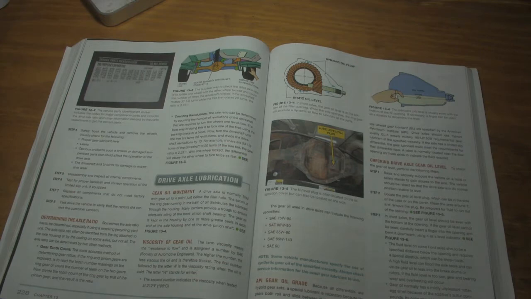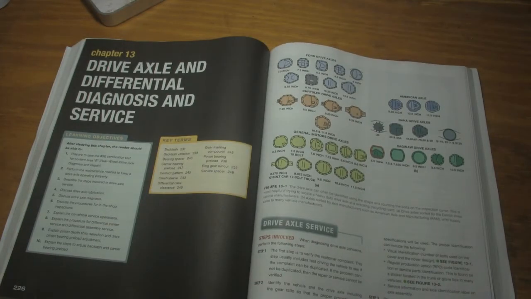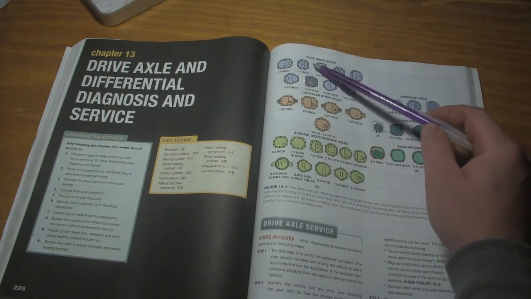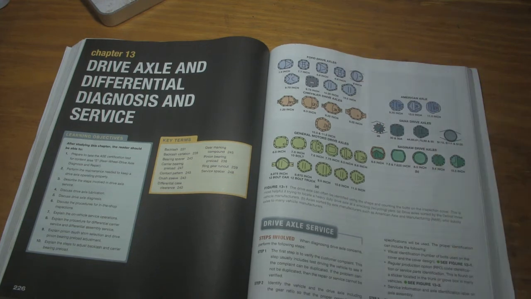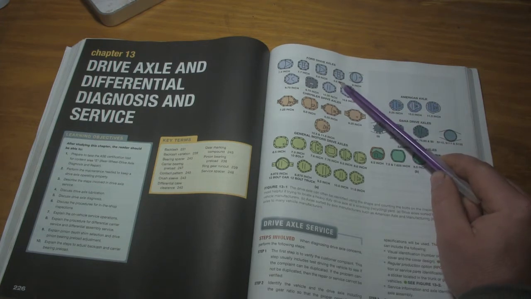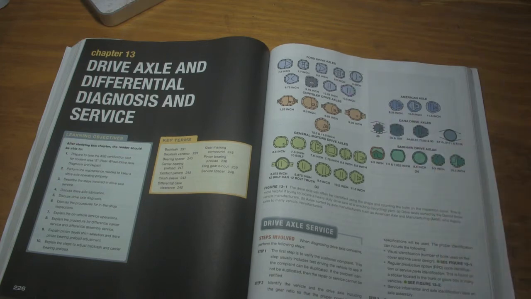The other way we can identify what the differential is is by simply looking at it. If you look at page 227, there's a whole bunch of these differential covers on this page. Differentials are similar to transmissions. The pan itself, the cover, the number of bolts and the shape are very unique to one manufacturer's axle. If you look at the Ford 8.8, for example, it's kind of like a square, but not quite a square. It has rounded off corners, and we can count up how many bolts there are. We can compare that 8.8 inch to another Ford 8.8 inch that might have a different gear ratio, for example, and there's a slight difference in the case. So we can visually line those up and determine whether or not we have one or the other.